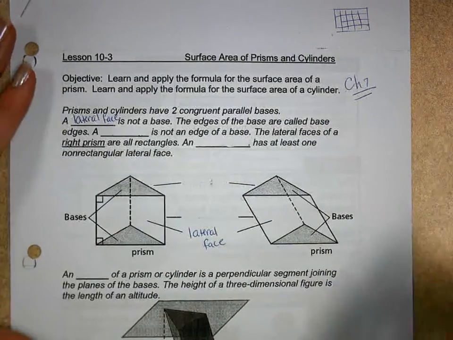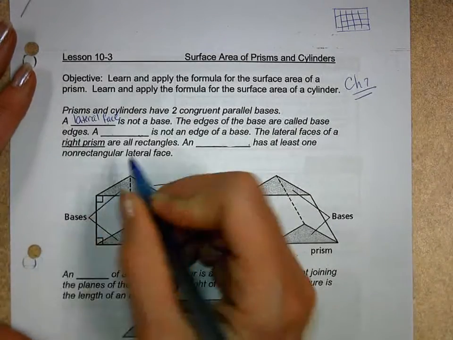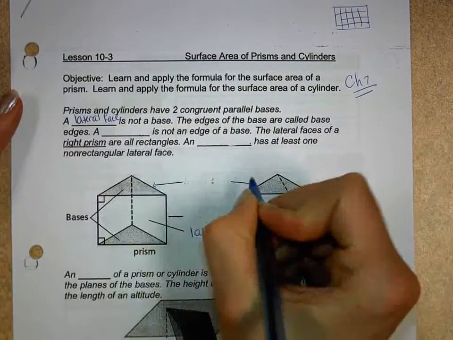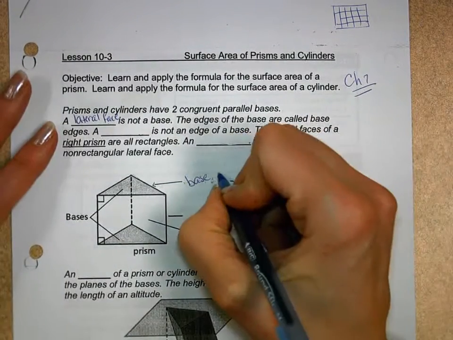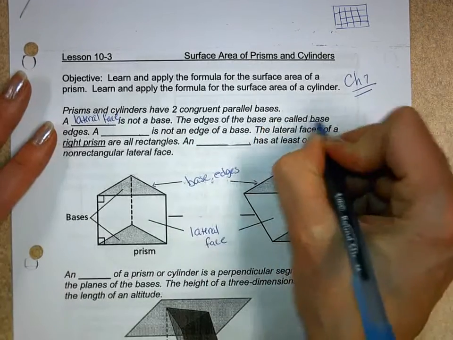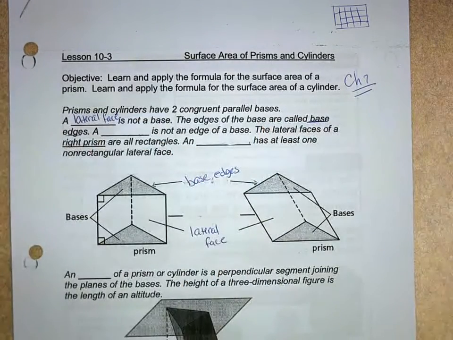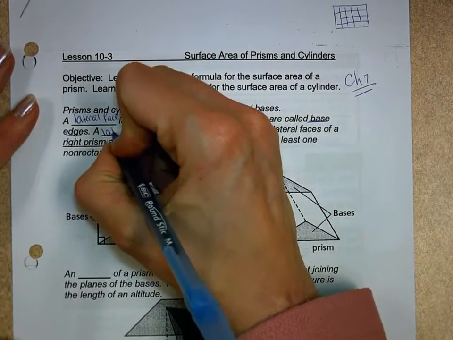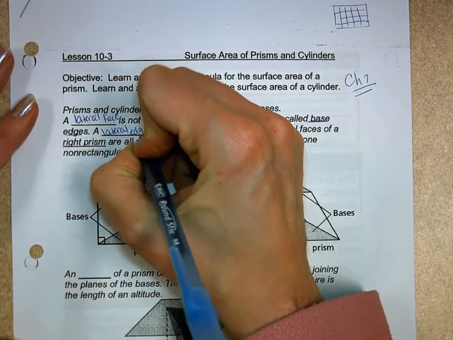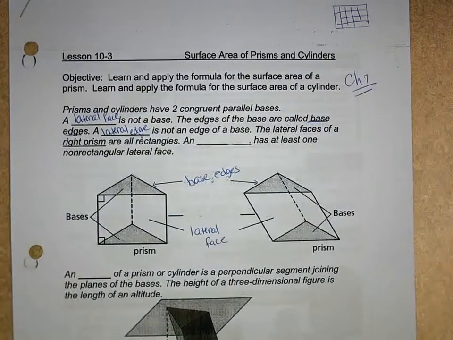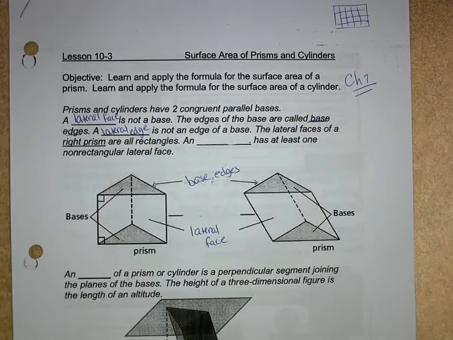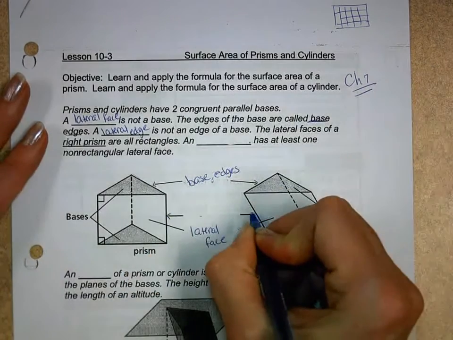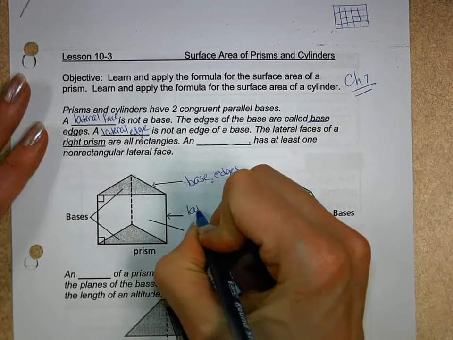All right. The edges of the base, remember the edges are where two faces come together. Those are called the base edges. Pretty simple, right? And that's just right here. What we have also is called a lateral edge. Now, a lateral edge is all the edges that are not base edges. So here we have base edges. They're always around the prism here. And you're going to have 6 for each one of those figures. But if you have the lateral edge, it's where the two lateral faces come together.